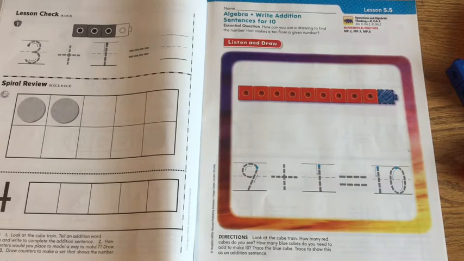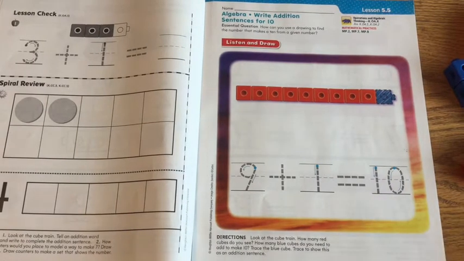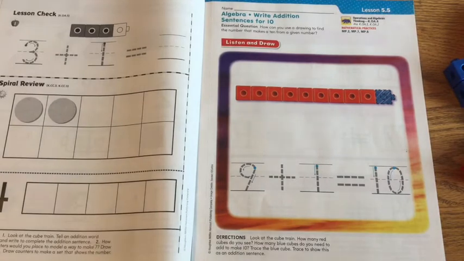Hello, kindergartners. We're on Chapter 5, Lesson 5. What we're doing today is some more addition, and we're writing addition sentences or equations for how to make 10.